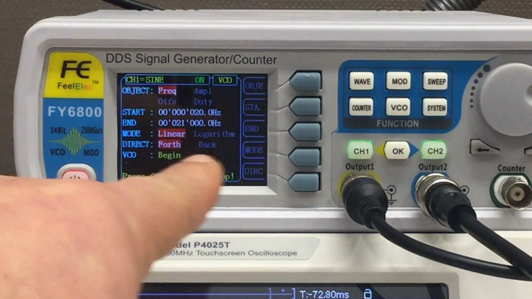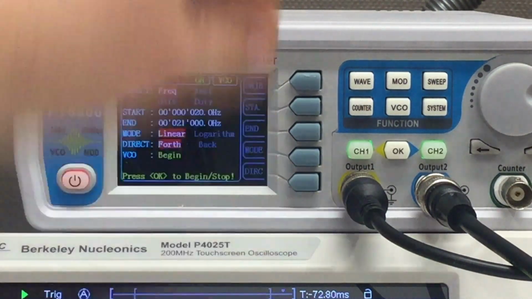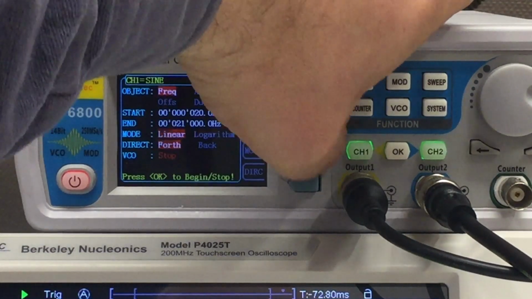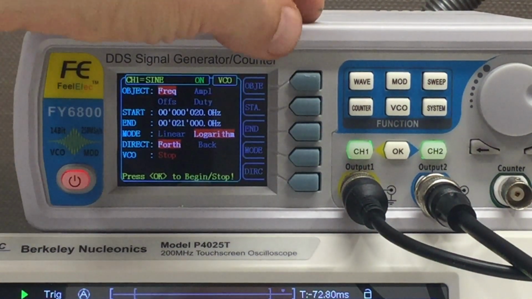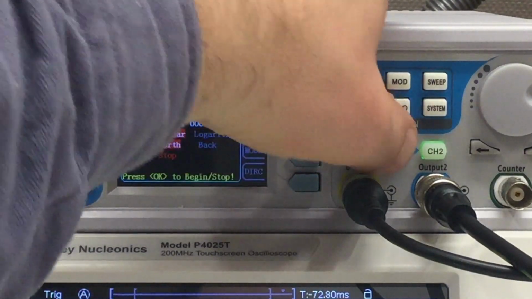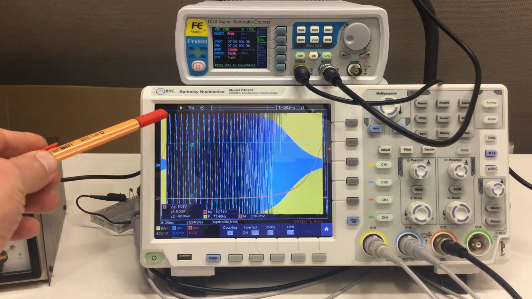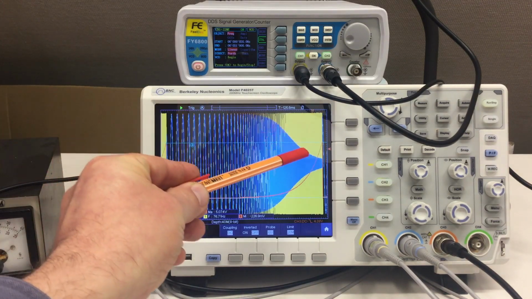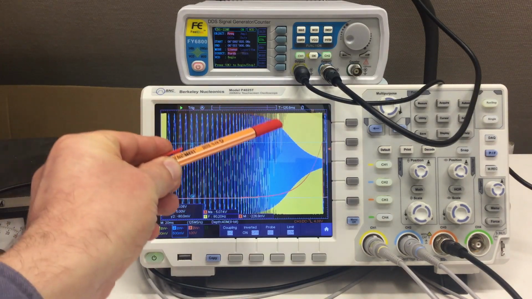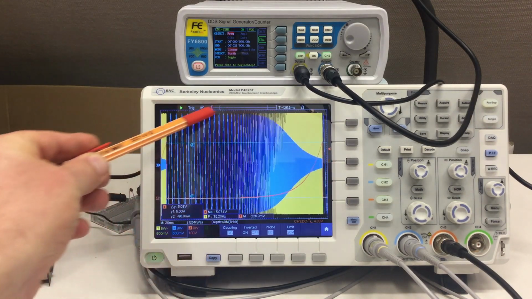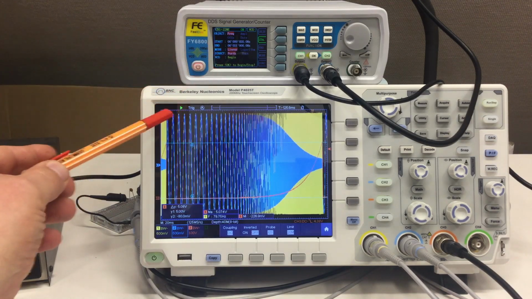And that's the setting on the signal generator, linear or other mode, logarithmic. But as I said before, it doesn't really do what you expected. That's as close as I can get to a magnitude only Bode plot with that FY6800 function generator.